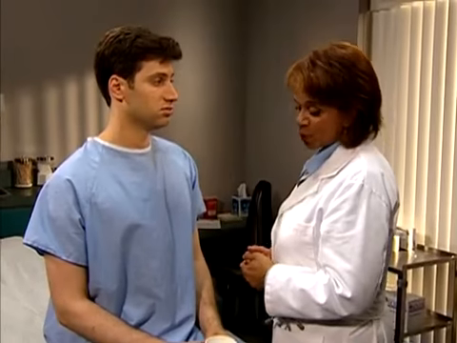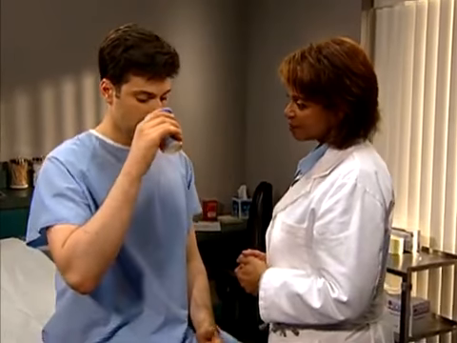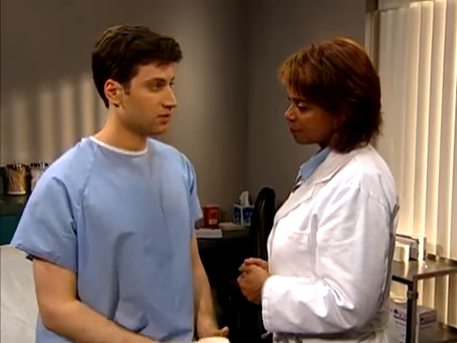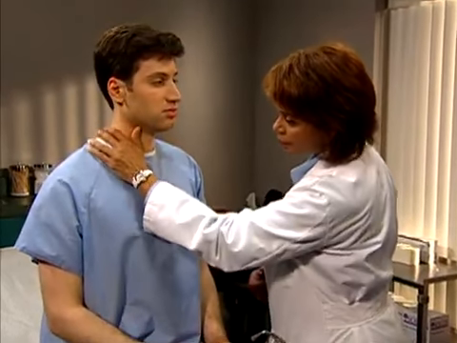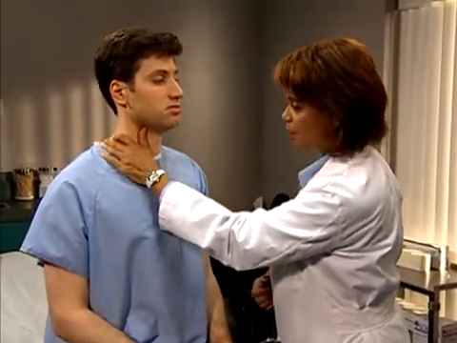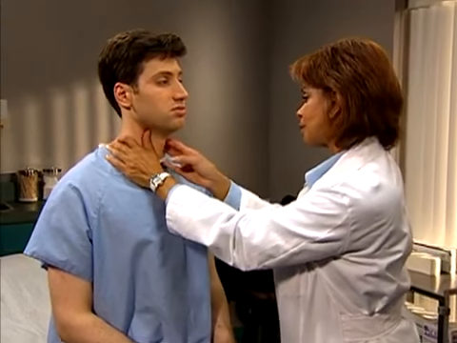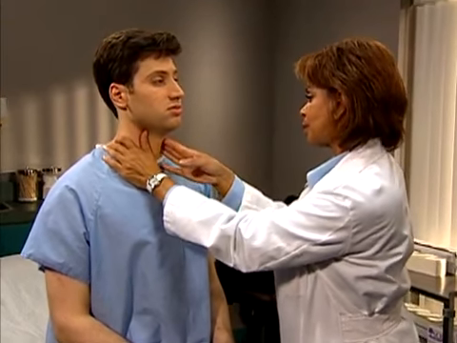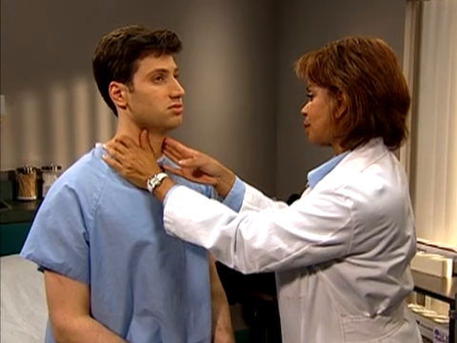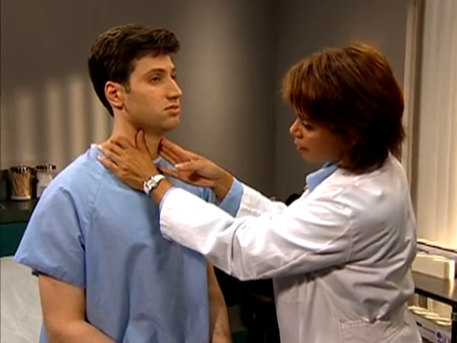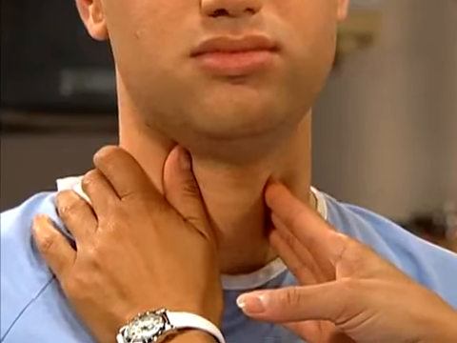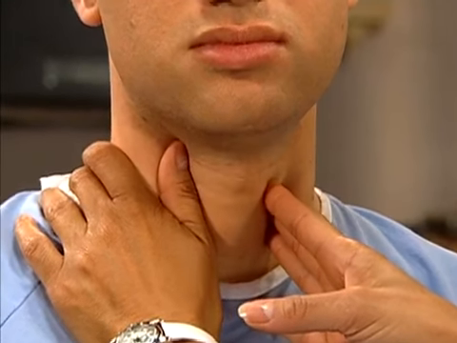Take another sip and hold it, please. To palpate the left lobe, gently push the trachea to the left with your left thumb. Then place the first 3 fingers of your right hand in the thyroid bed, medial to the left sternocleidomastoid muscle. As the patient swallows, swallow, please, you should feel the gland move beneath your fingers. And now take another sip of water and hold it.